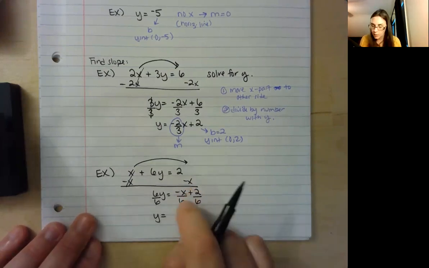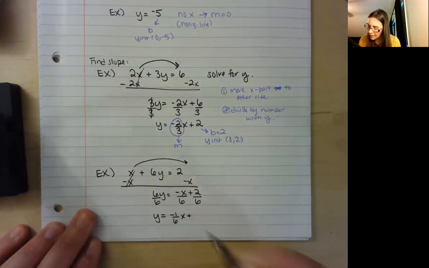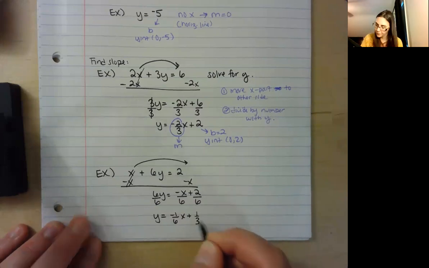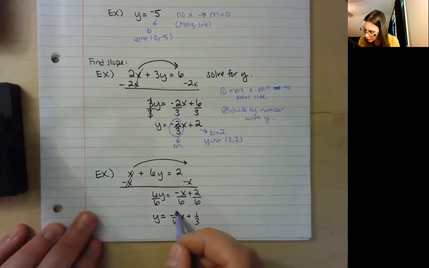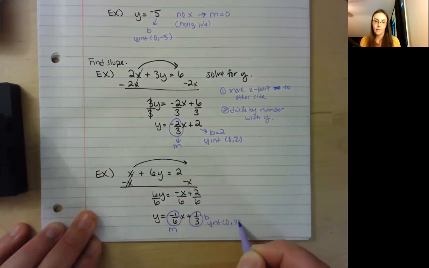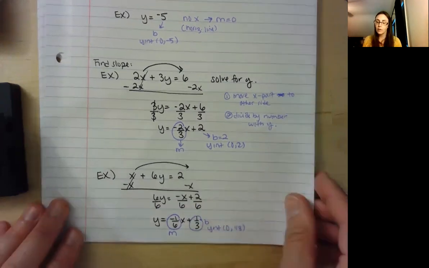Now, there is a number here. It is 1. So I am going to actually put that in so I can see my slope a little easier. And then for 2 over 6, I can divide those both by 2 and get 1/3. So here is my m. Here is my b. So my y-intercept is 0, 1/3. And there's lots of different style problems that we could do here. I'll just do one more.